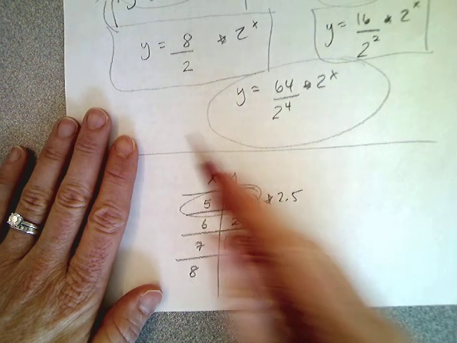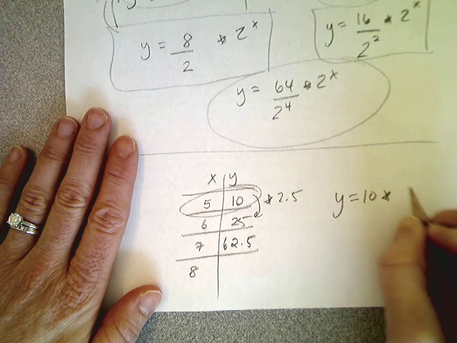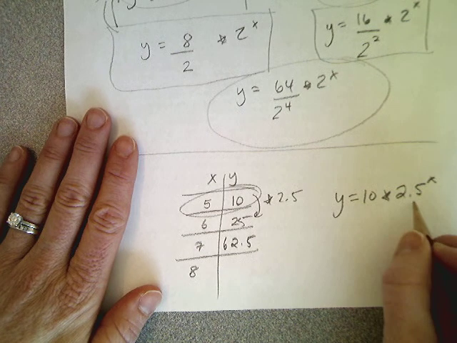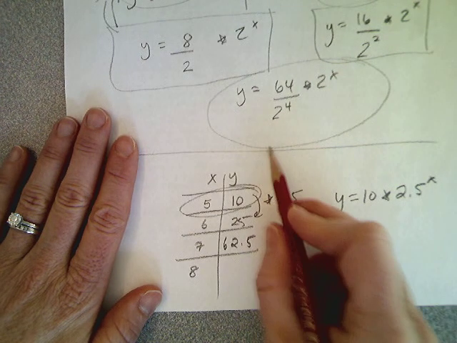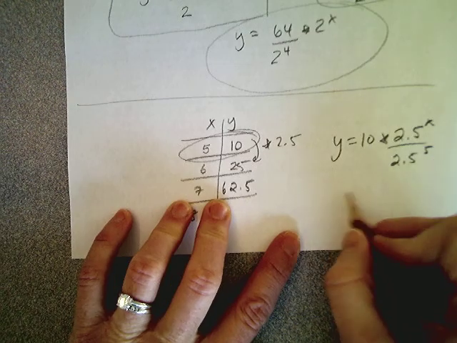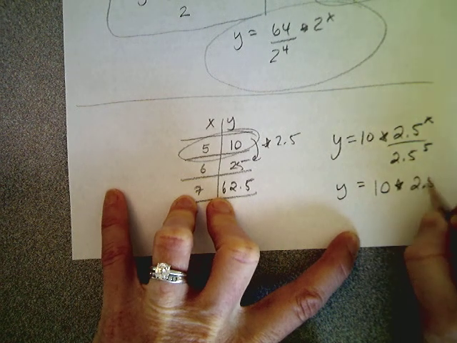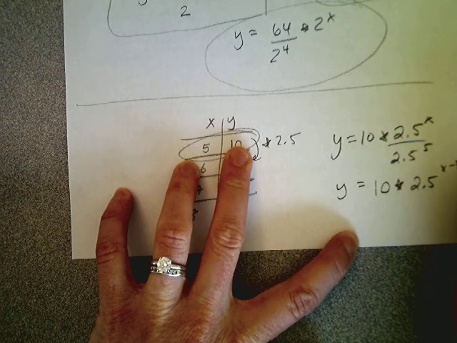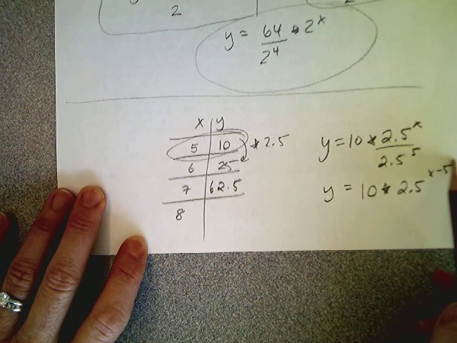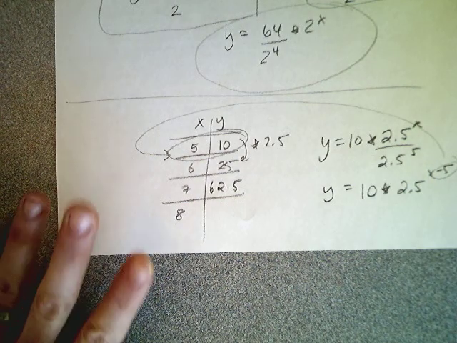Again, I don't want to go back to when x is 0, so I can just say y equals 10 times 2.5 to the x. And I could divide it by 2.5. I'd have to divide it by 2.5 five times. Or what I can do is I can say y equals 10 times 2.5 to the x minus 5. And I've taught students before who will say, well, this minus 5 makes sense because they were 5 away from 0, from the starting value.